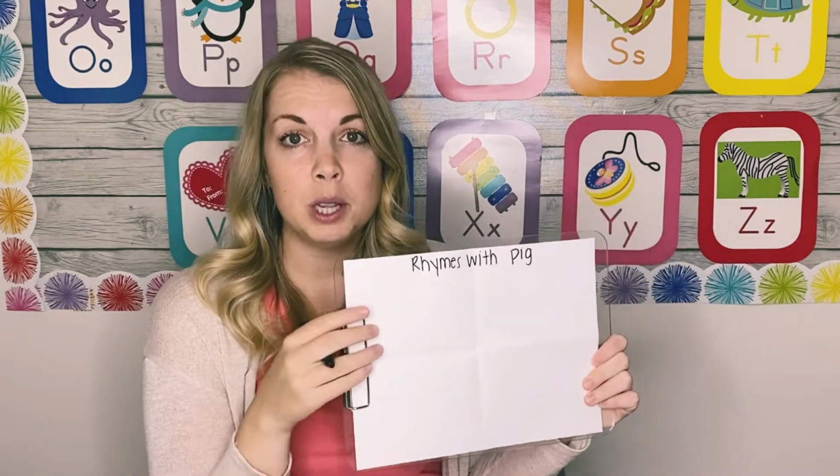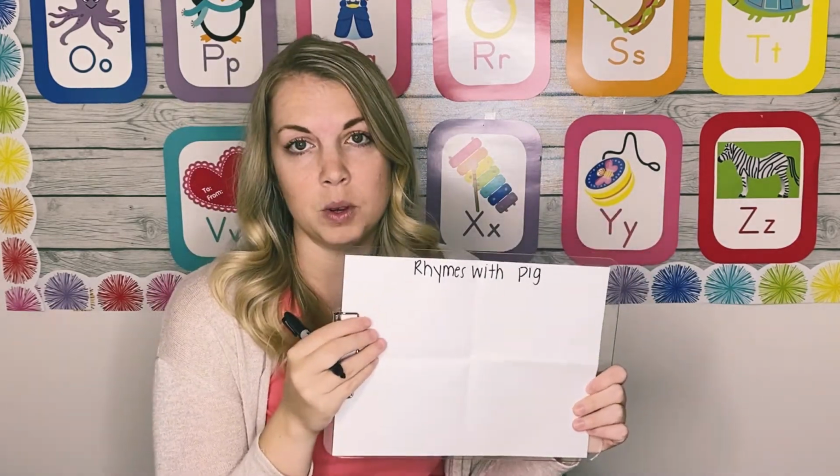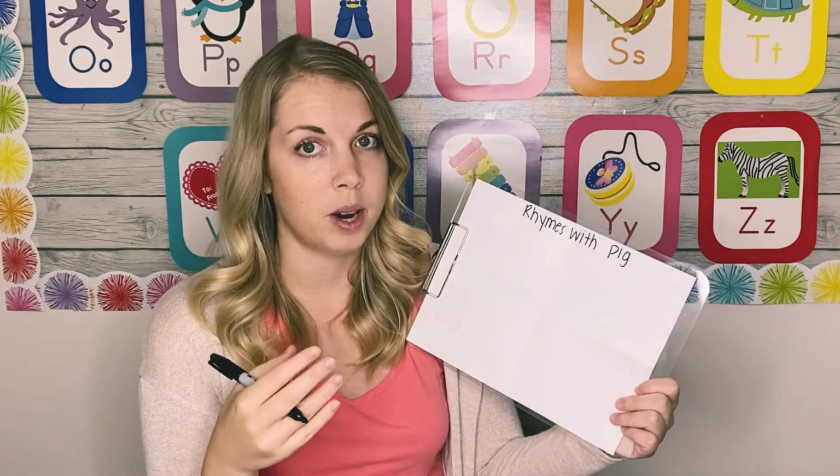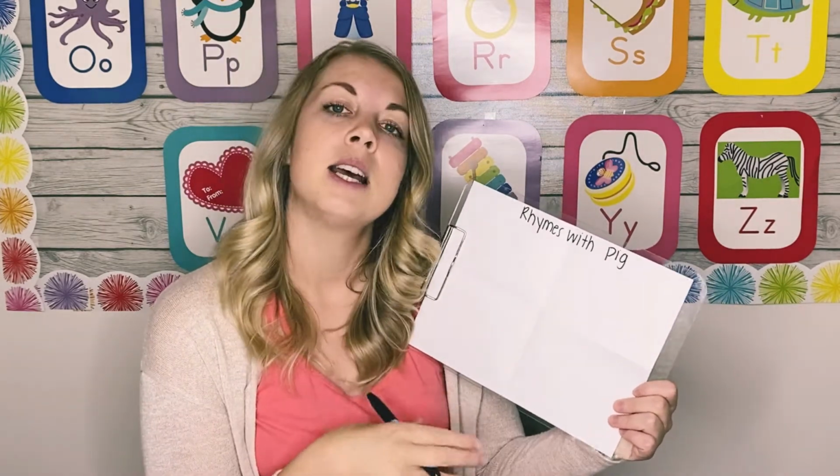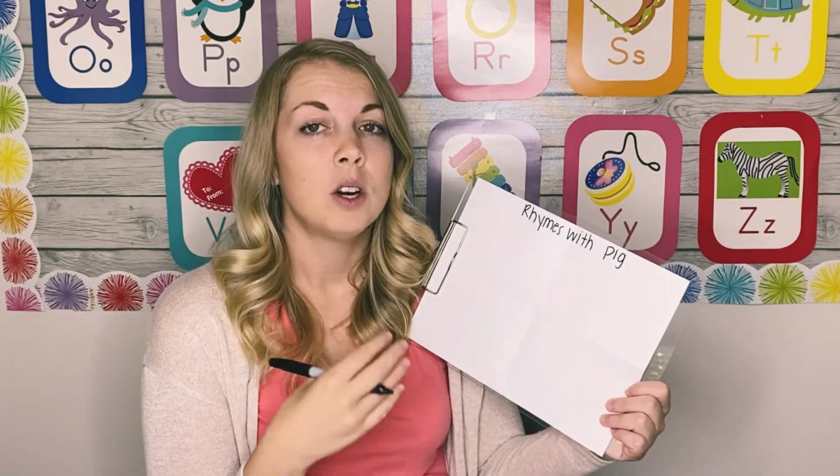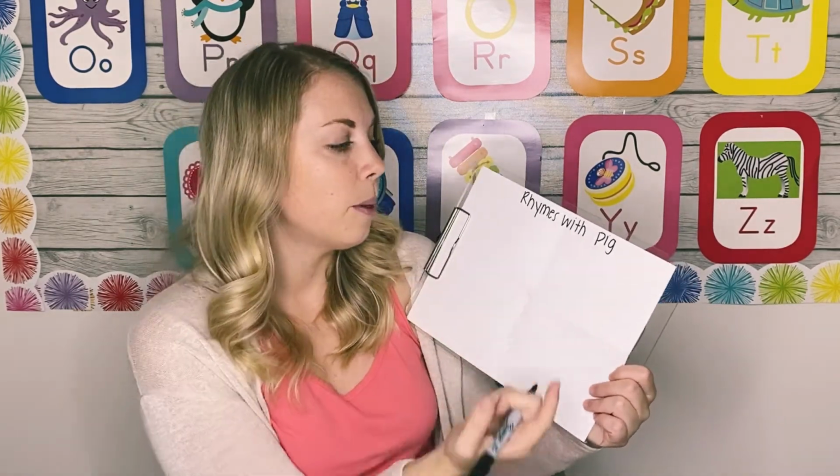Now, what you want to do with the boxes can be up to you. You can either do it like the word family book where they're drawing a picture and writing a sentence. If it's at the beginning of the year, what I would do is maybe just draw a picture of the word. So rhymes with pig.